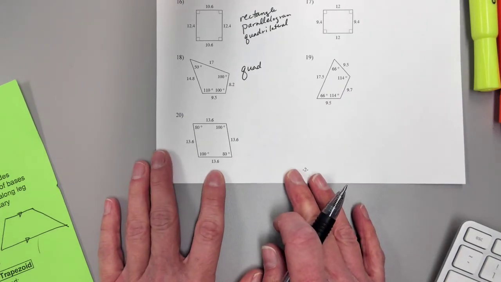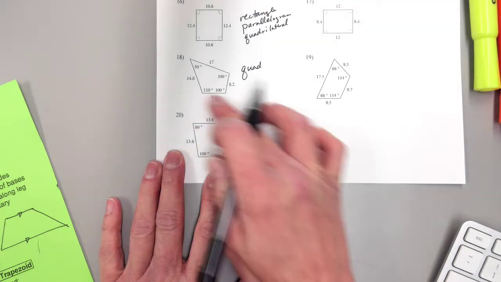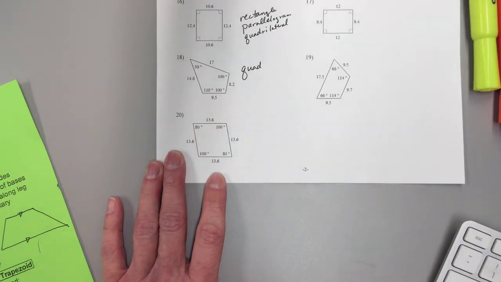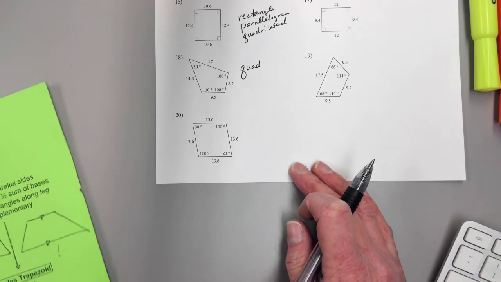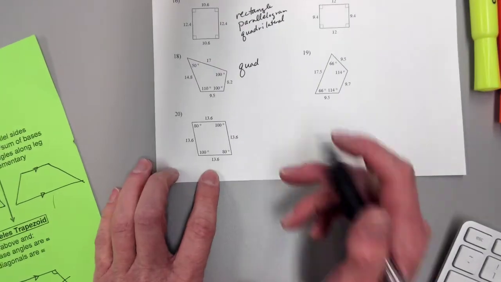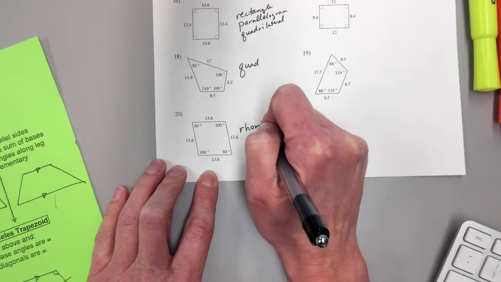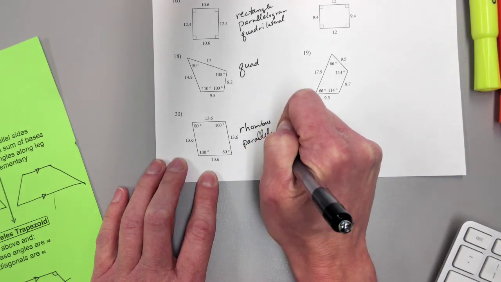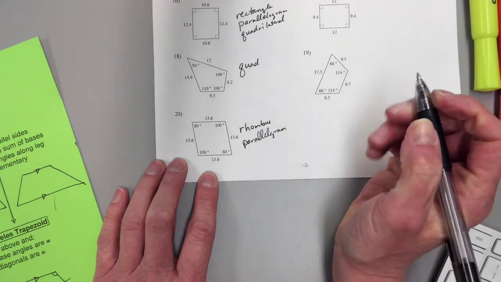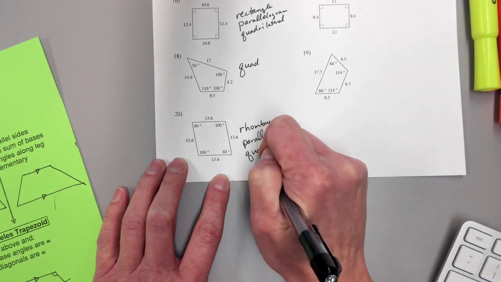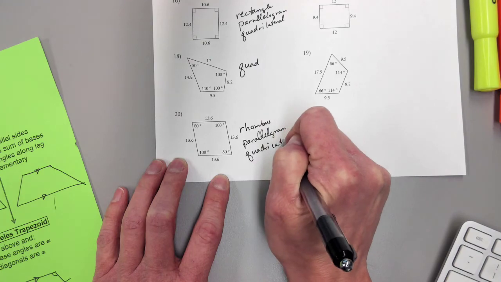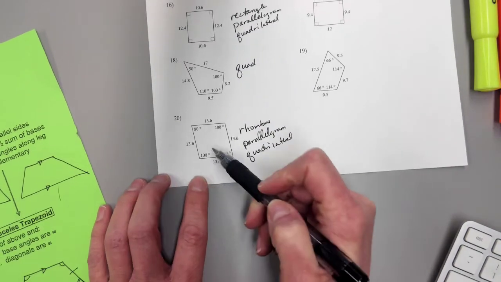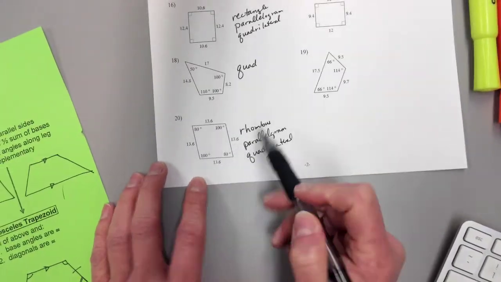Let's move down to number 20. On number 20, I see 4 sets of congruent sides. So I need to decide if that's going to be the rhombus or the square. But none of them are 90 degrees. So I'm going rhombus. But every rhombus is also a parallelogram. And every parallelogram is a quadrilateral. And check out the angles. See how the diagonal angles are congruent?